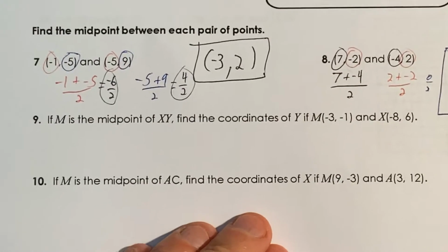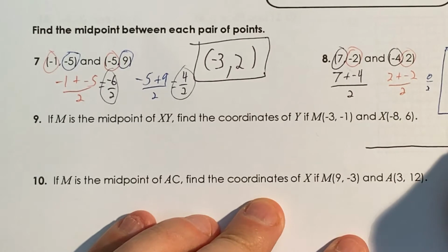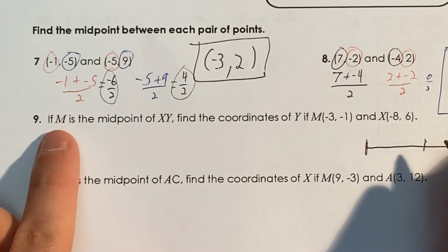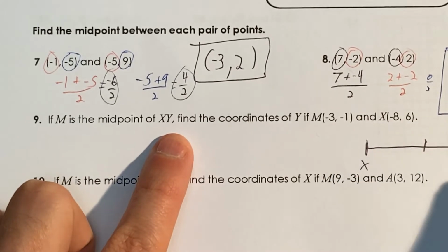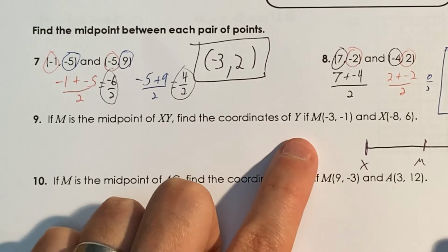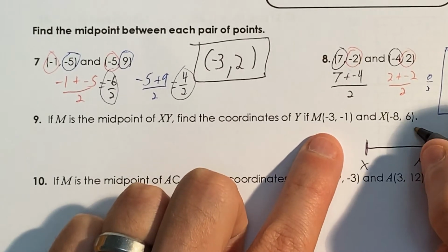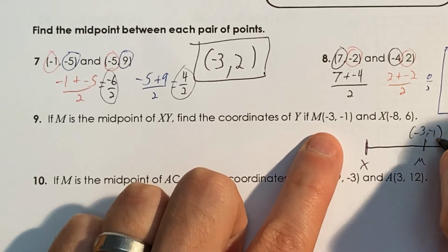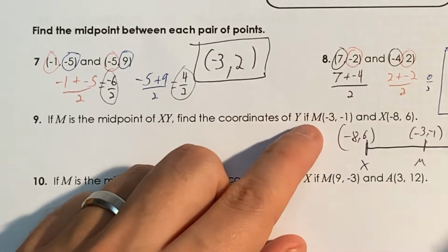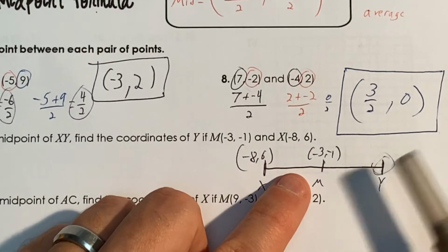Lastly, it's the weird ones. I'll draw a picture. It says if m is the midpoint of xy, find the coordinates of y. So we're looking for this. If m is negative 3, negative 1, and x is negative 8, 6. Like that. So we're looking for this.